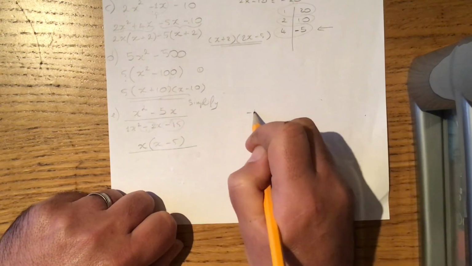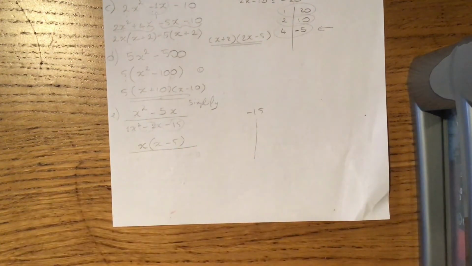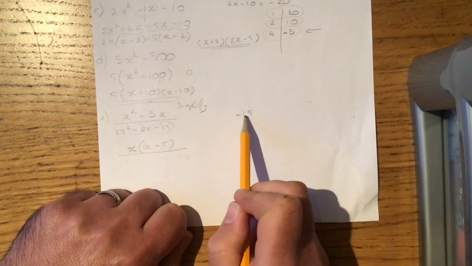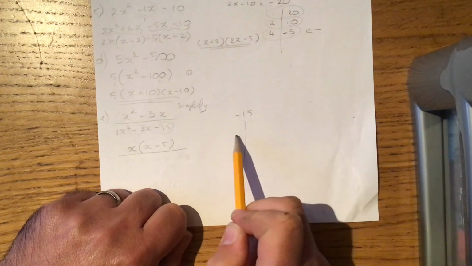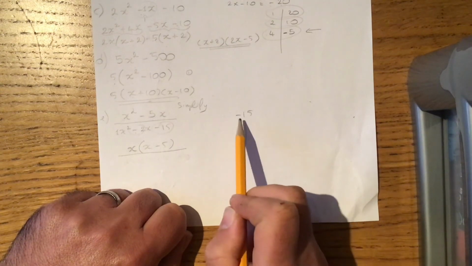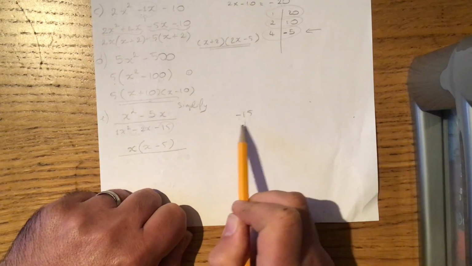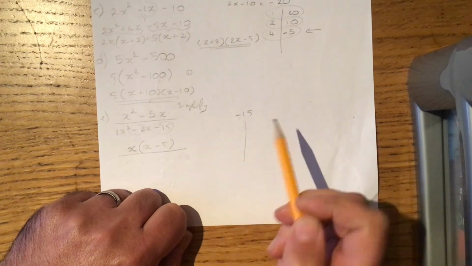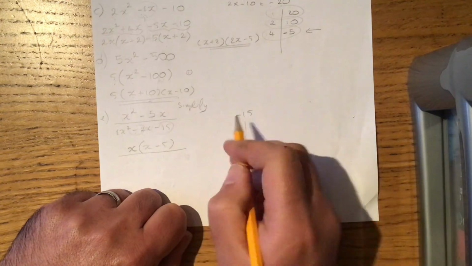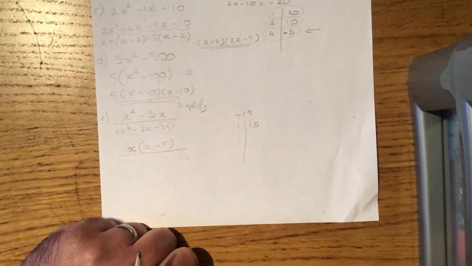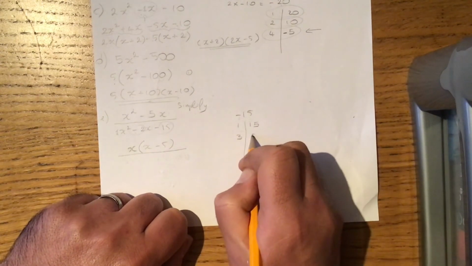Let's have a look at what the factors of 15 are. First thing to notice is that the 15 is negative, so one is positive, one is negative, because in order for a product to be negative, one has to be positive, one has to be negative. So the pairs of numbers that multiply to give you 15 are 1 and 15, and 3 and 5.